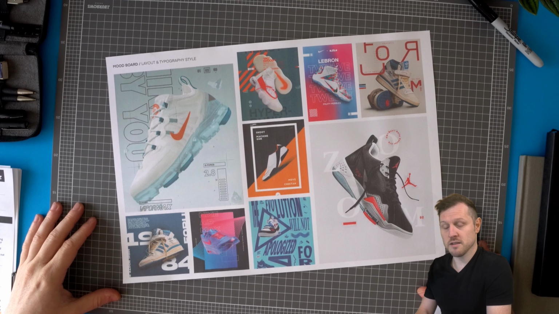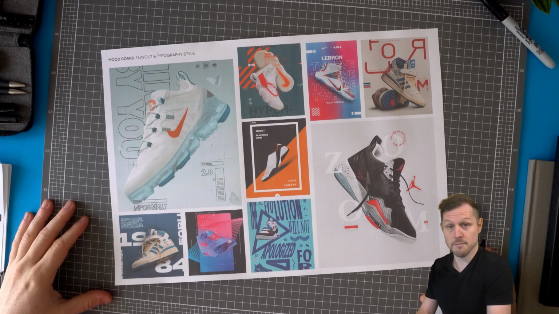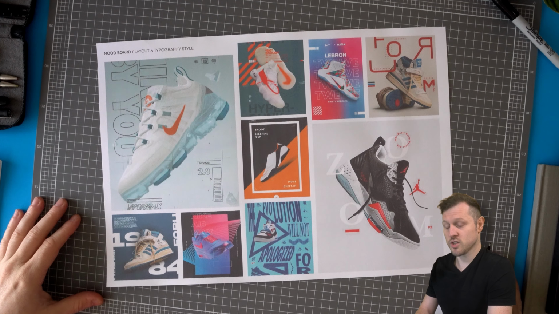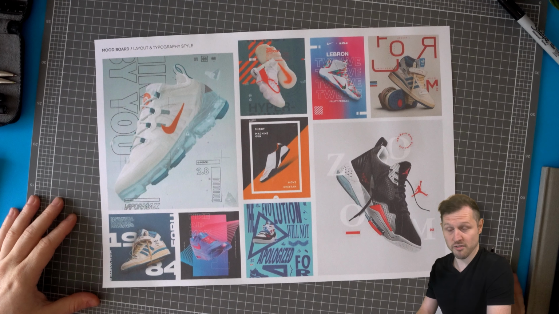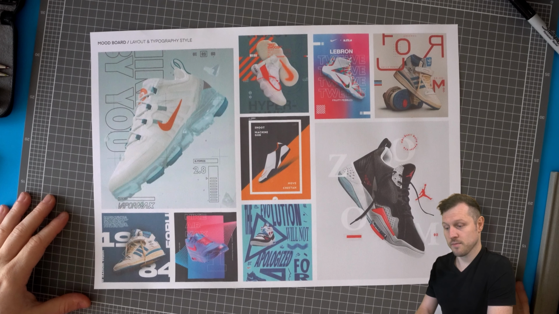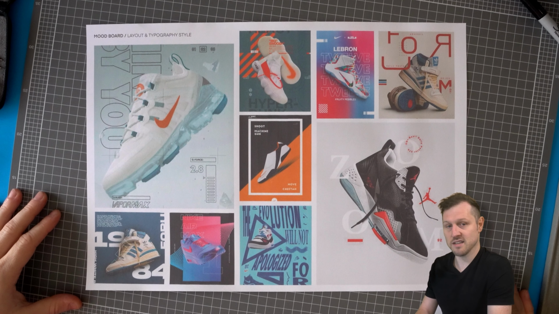Now, I do this because it breaks the monotony of images and also highlights some of the samples that I'm most excited about. For this mood board, I included poster samples, just looking at layout styles and typography I like. This is about as far as I go with my poster layout mood boards. I don't like to include too many samples as it can get a bit busy and complex.